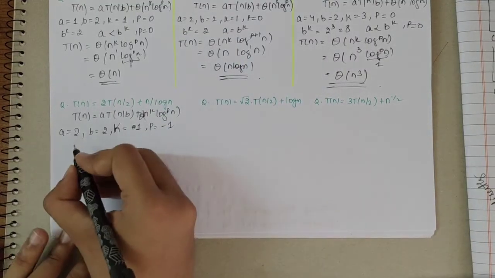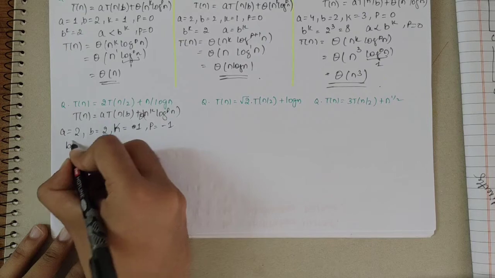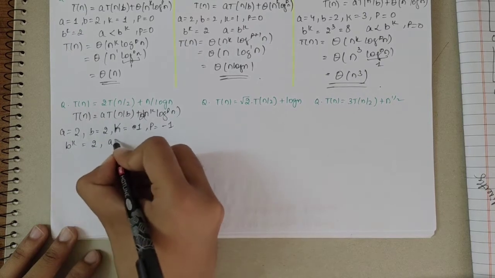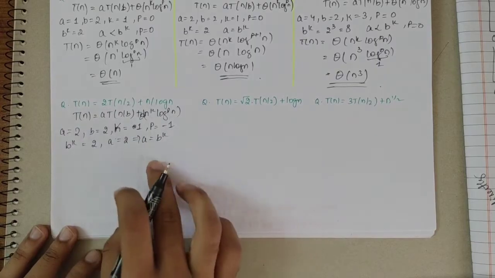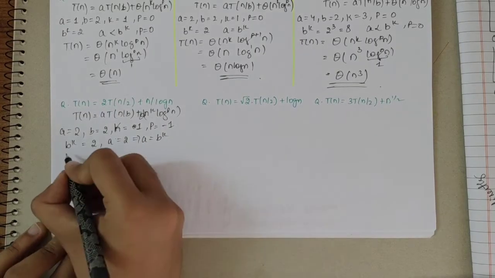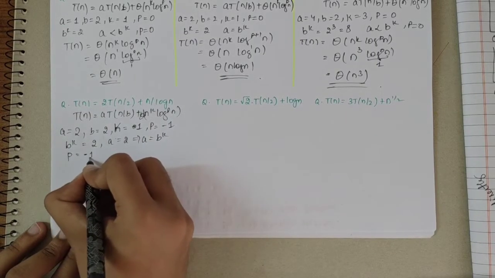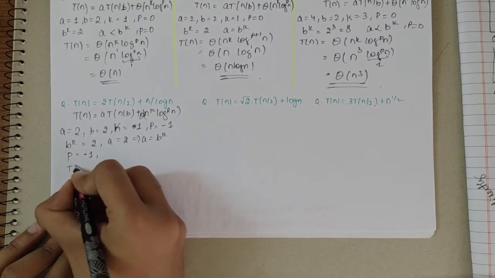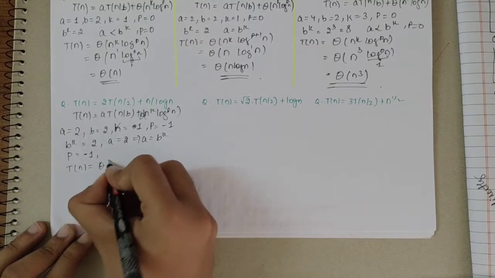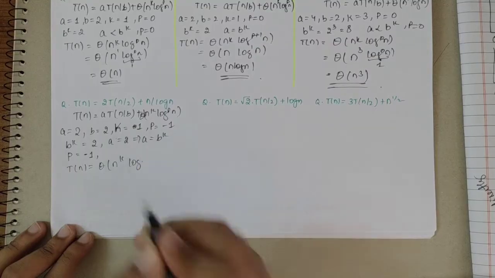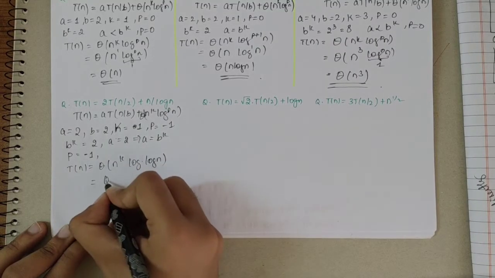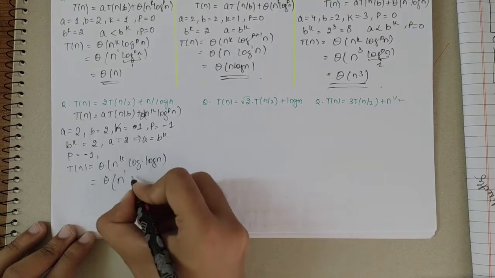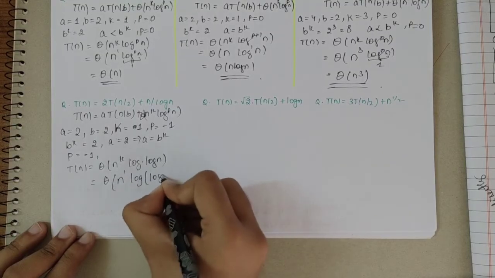So I'll write minus 1 here. So if I write b^k value, it will be 2, and a value is also 2. That is, a is equal to b^k. So this is the second equation, right? a is equal to b^k. Next, the sub condition is p is equal to minus 1. When p is equal to minus 1, I have the formula as T of n is equal to theta of n^k log log n. So solving this, theta of n^1 log of log n.